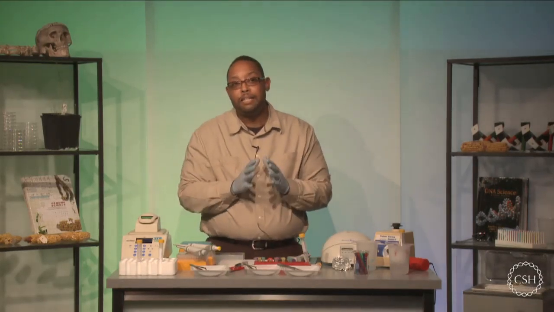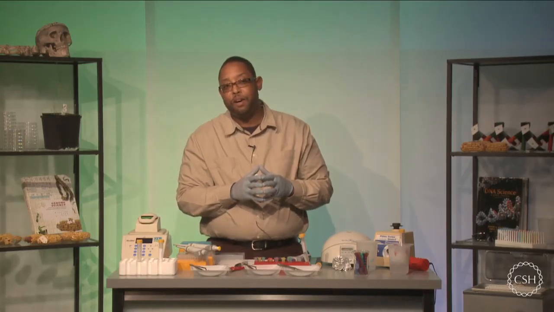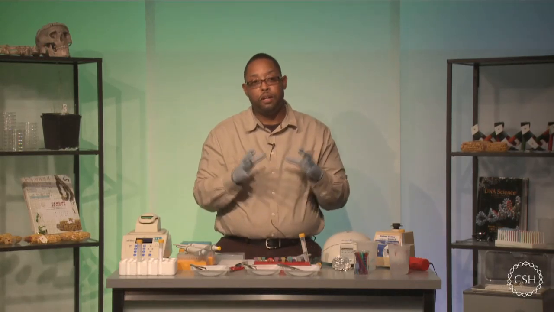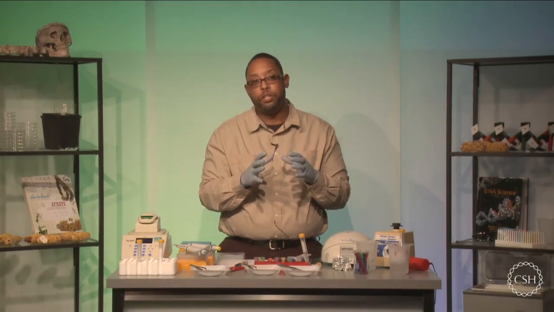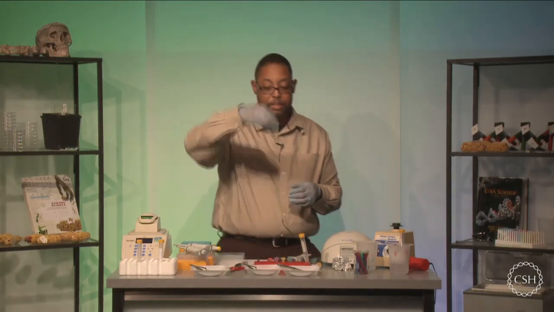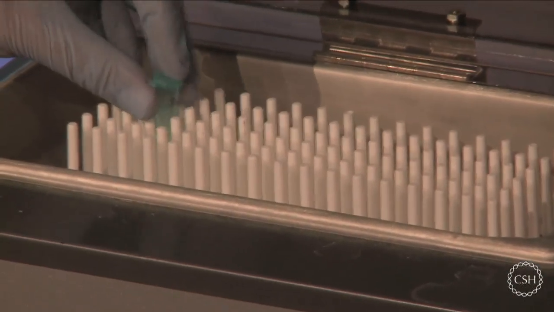Now, at this time, you're going to actually put your samples into incubate at 65 degrees Celsius for about 10 minutes. This is going to allow further lysis of all the membranous material so that we can extract more DNA. So I'm going to take my samples at this time and put them into my water bath.